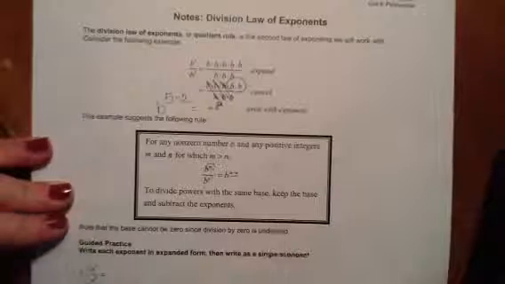So the rule tells us that for any non-zero number b, which means it can't be 0 on the bottom, because if it's 0 on the bottom, it's not going to be able to be divided anyway. It would be an error message, or undefined. For these two, where m is bigger than n, we can subtract. And this is where it tells us that the base cannot be 0 because the division would be undefined.